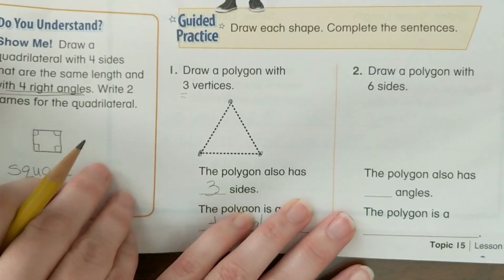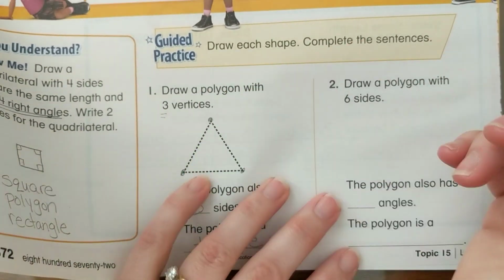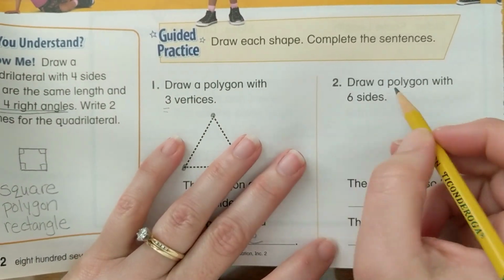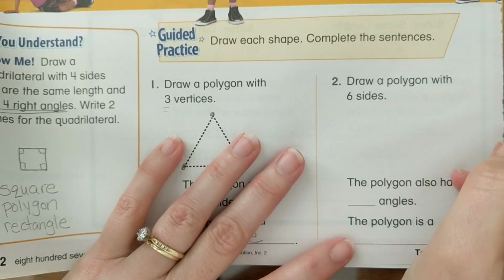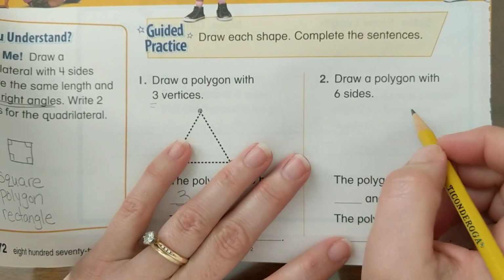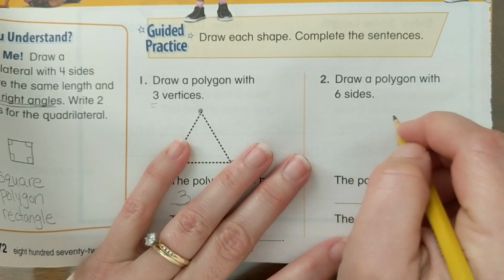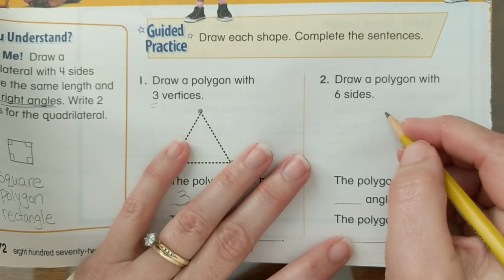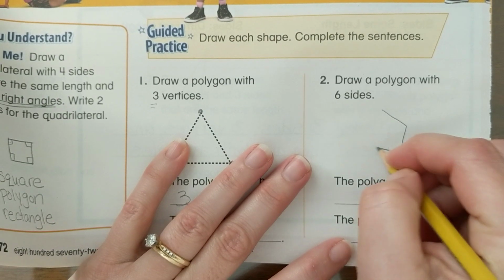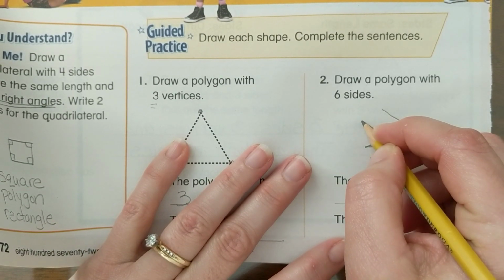And it says to draw a polygon with 6 sides. So it doesn't matter the shape because it didn't give me any other rules. So as I'm drawing my sides, I'm going to count to make sure I have the right number. So it can go any way you want, but I'm going to count 1, 2, 3, 4, 5, 6.